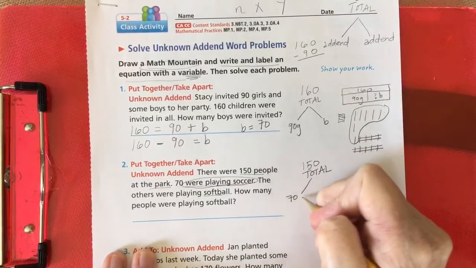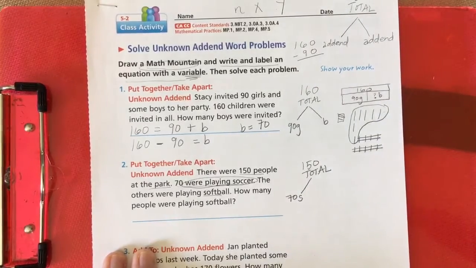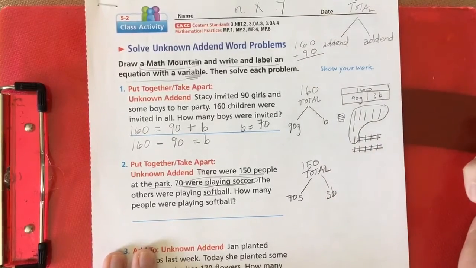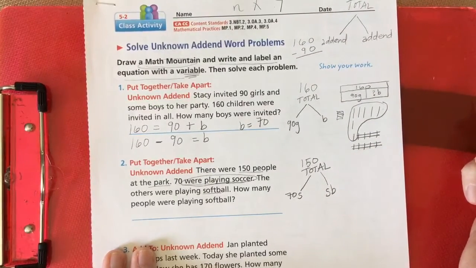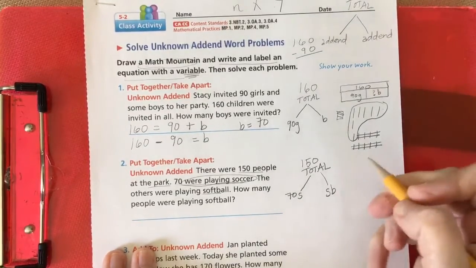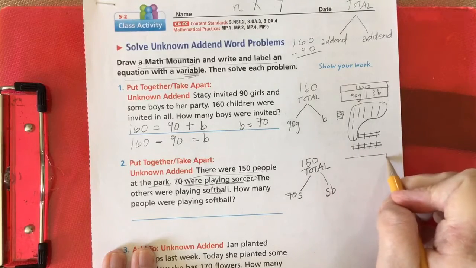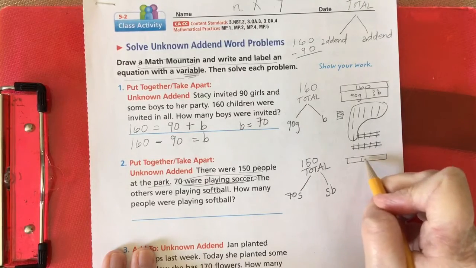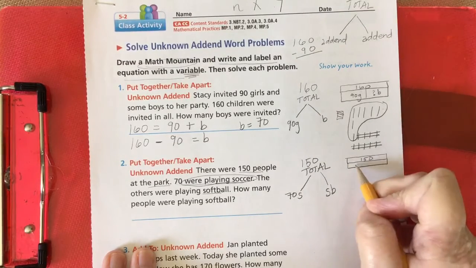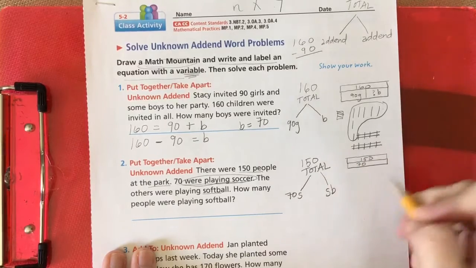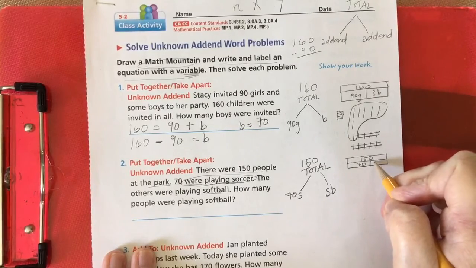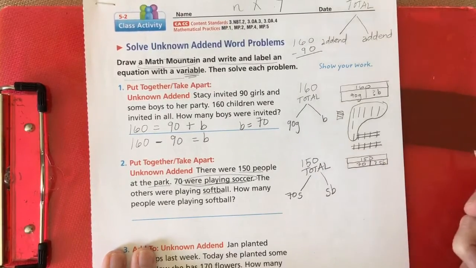70 of those kids or people were playing soccer. The others were playing softball, and I'm just going to abbreviate SB for softball. And we don't know how many were playing softball. So once again, I can use my comparison bars if I want. I can say that this is our total. And then if I have 70 here for the soccer, what is here for the softball?